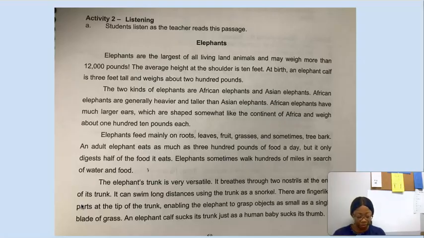Okay, leaves. They eat tree bark. They eat fruits. They eat grass.